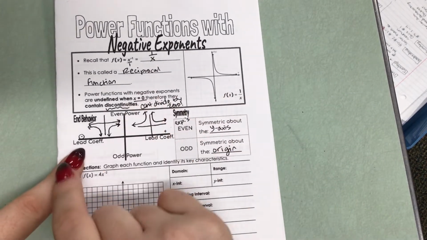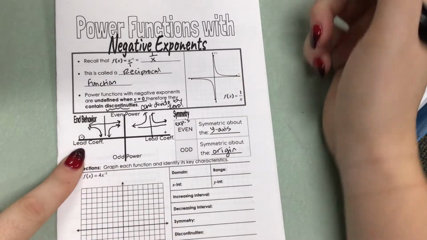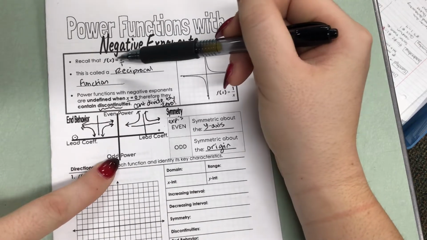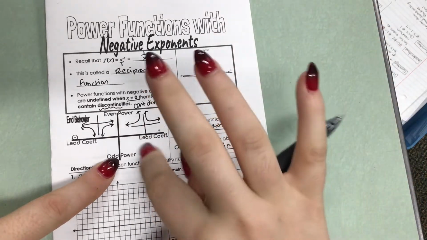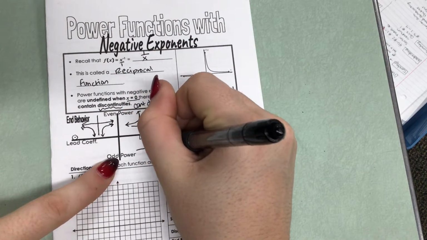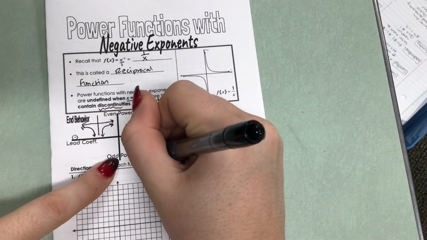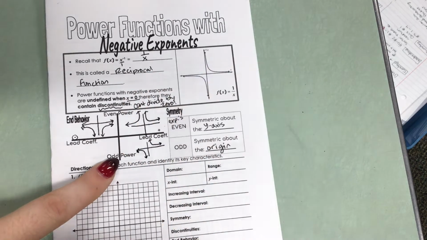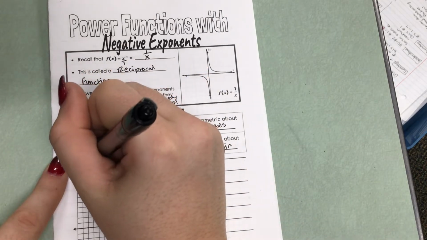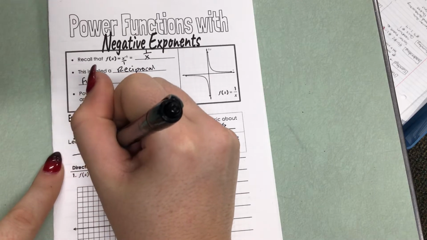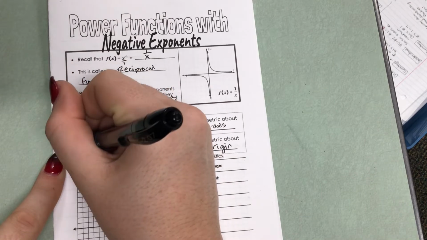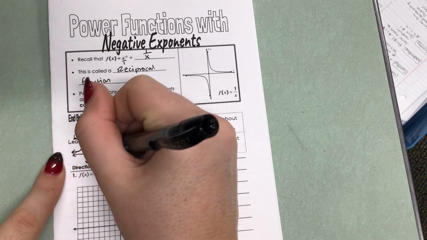So if we take this one out and the exponent is odd, and the leading coefficient is positive, so it'd be over here, it would look like this one. But if it was negative, everything would flip over the y-axis. So instead of looking like this, it would mirror onto the other side, looking like this and this.